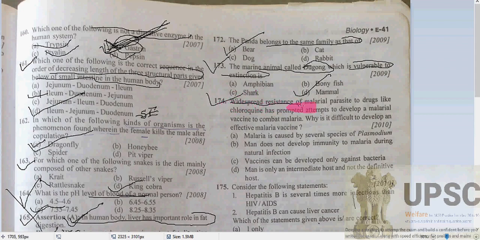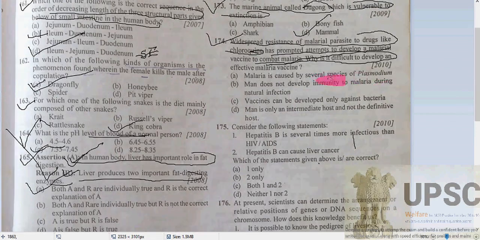Now see, these are the questions. Resistance of malaria parasites to drugs like chloroquine has promoted attempts to develop other malarial vaccines to combat malaria. Why is it difficult to develop an effective malarial vaccine? Why is it so? Because the malaria is caused by several species of Plasmodium.